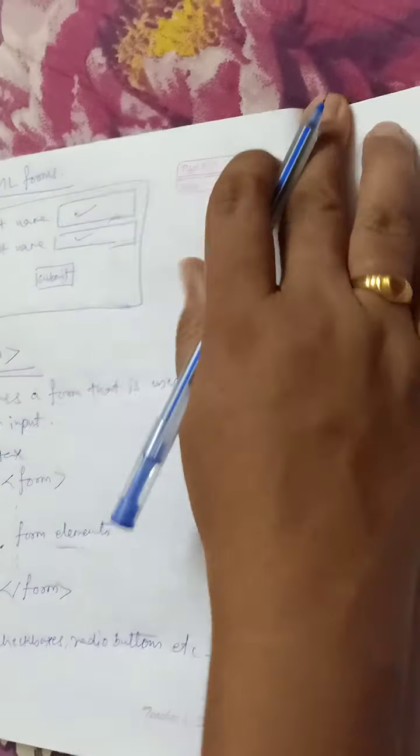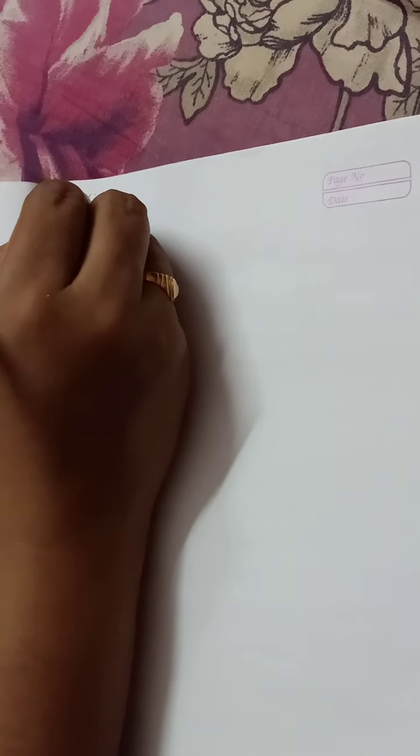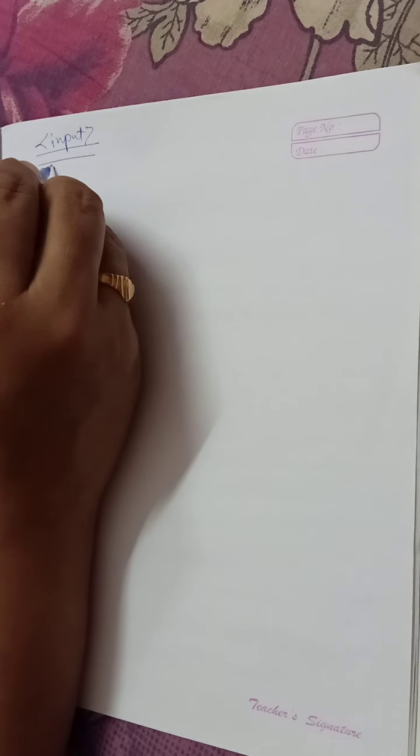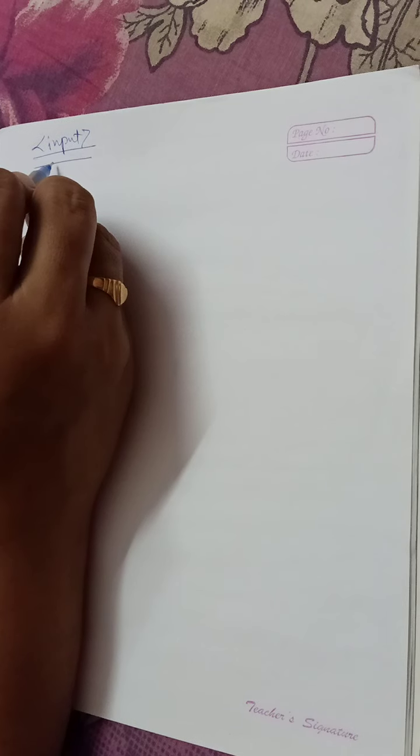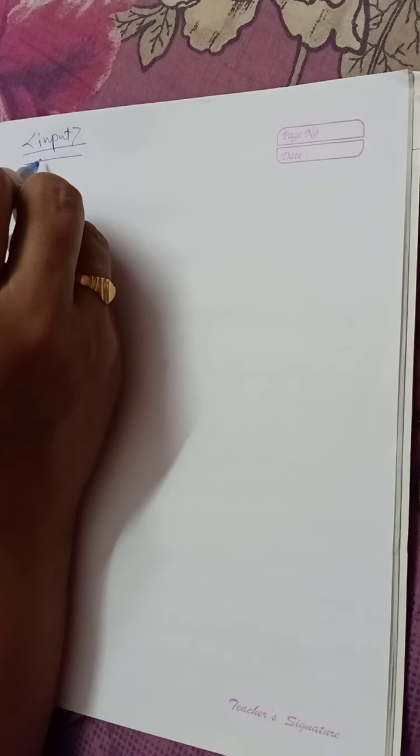Okay. Now coming to the next element, that is input. Okay. So this one is the most important element. It is displayed in several ways depending on the type attribute.